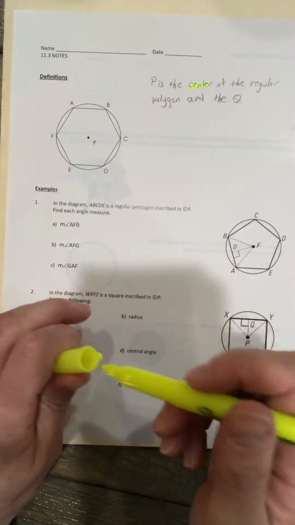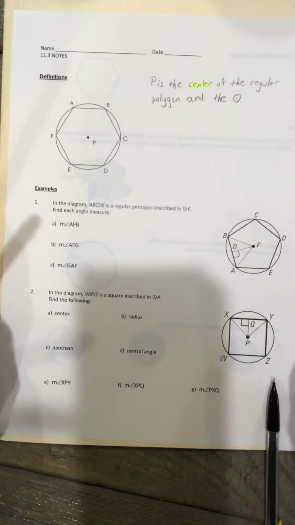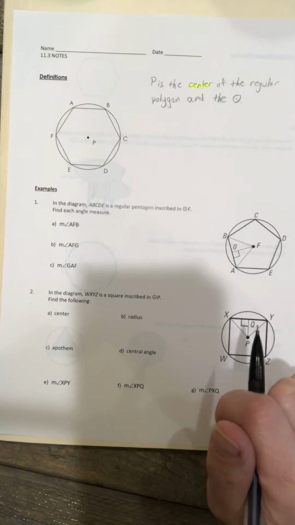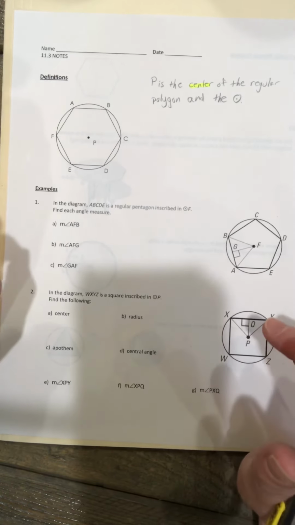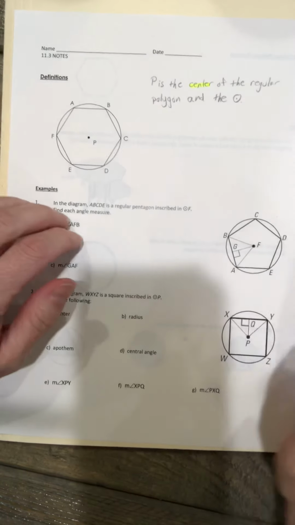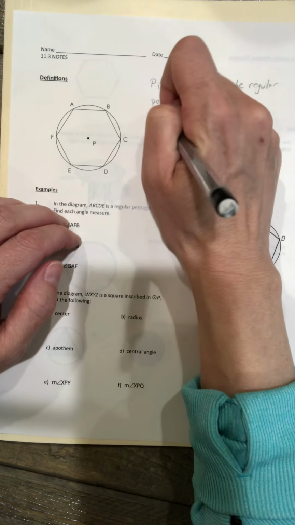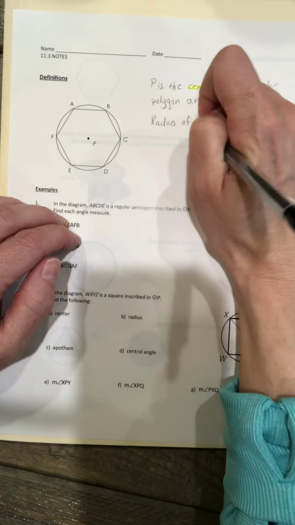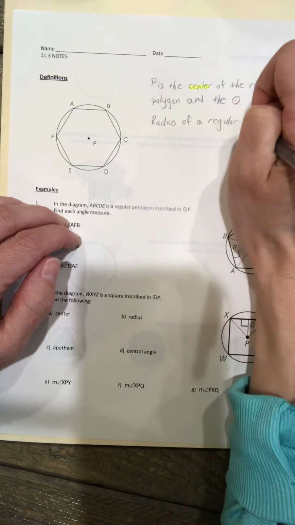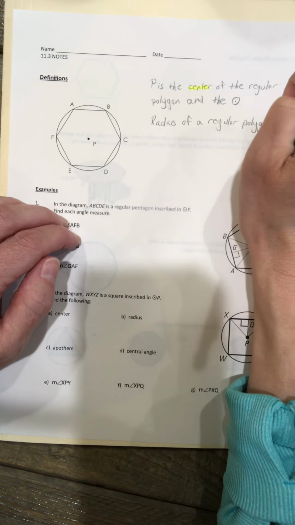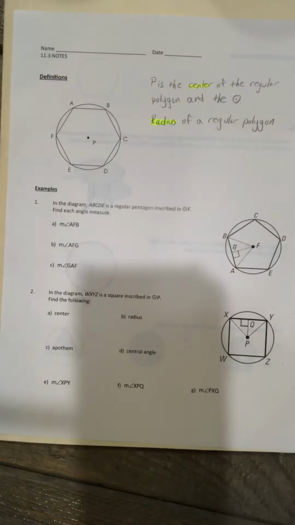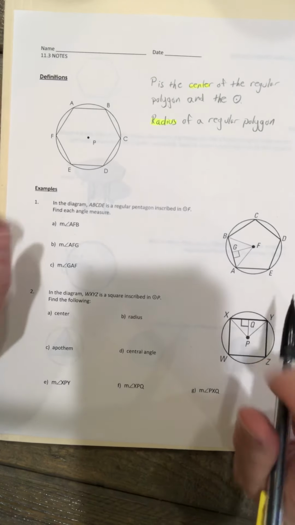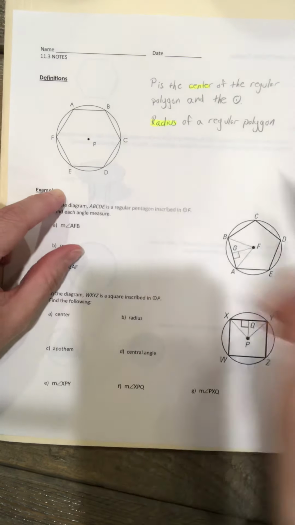All right, so that's a key thing. We need to know it's the center. All right, guys? So that is going to be the center of both figures. Now, the other thing I want you to know is that the radius of the regular polygon is a segment whose endpoints are the center and a vertex of the polygon.